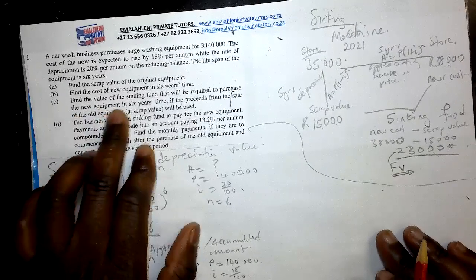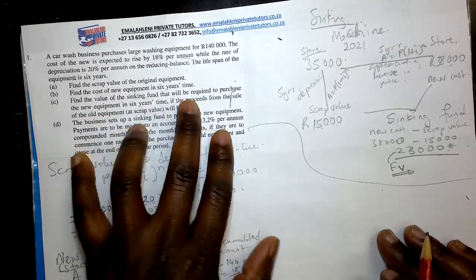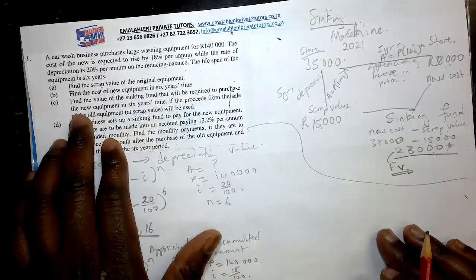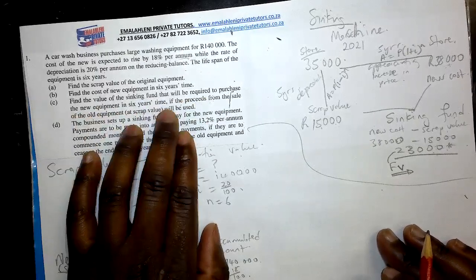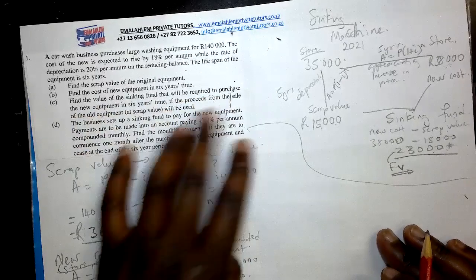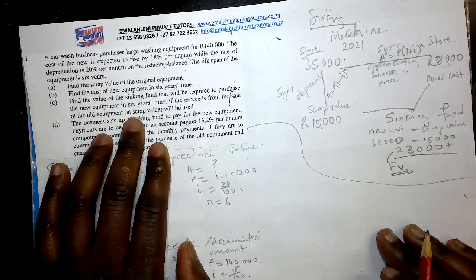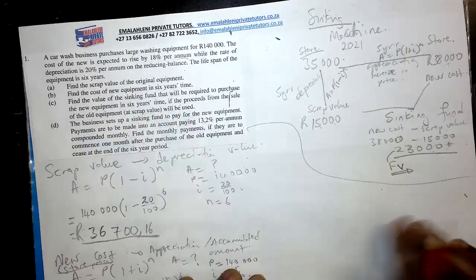Now let's check here. Find the value of the sinking fund that will be required to purchase the new machine in 6 years if the proceeds from the sale of old equipment will be used. Now, what do we know?